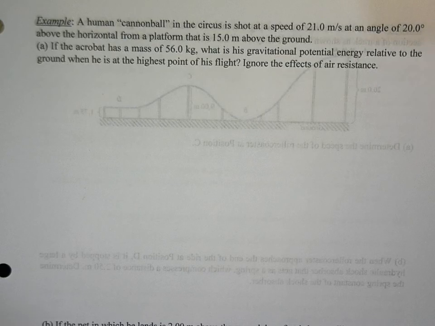Alright, let's look at some examples using the principle of conservation of energy. So we're going to go through 3 different examples. And some of them are a little easier, some of them are a little bit harder. But let's look at what we got going on here.